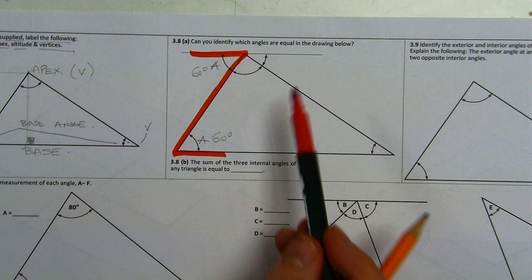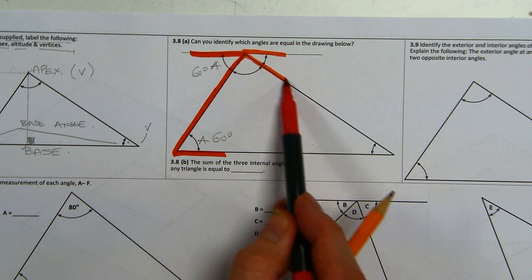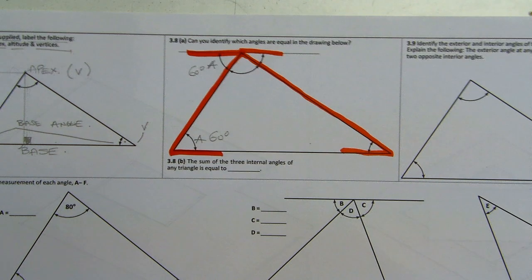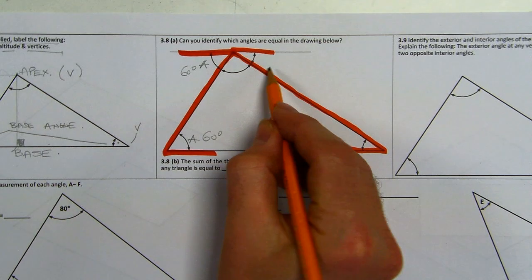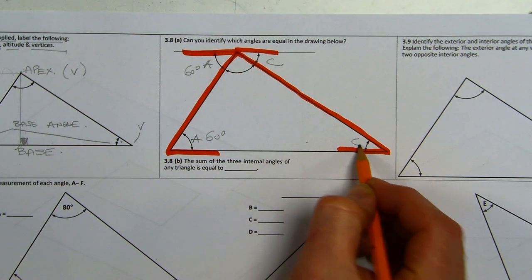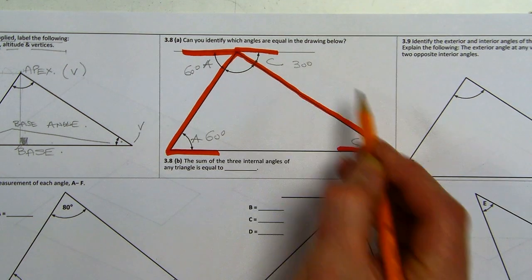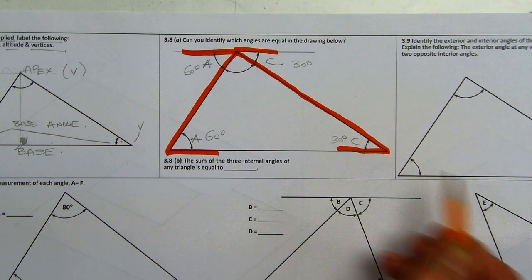Is that okay? Look over here then. What else do we have over here? Another Z shape. So we'll call this C. Let's say this is 30 degrees. Then C down here has to be 30 degrees as well.